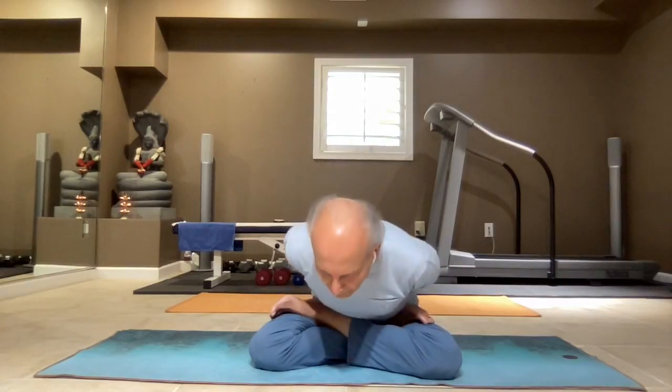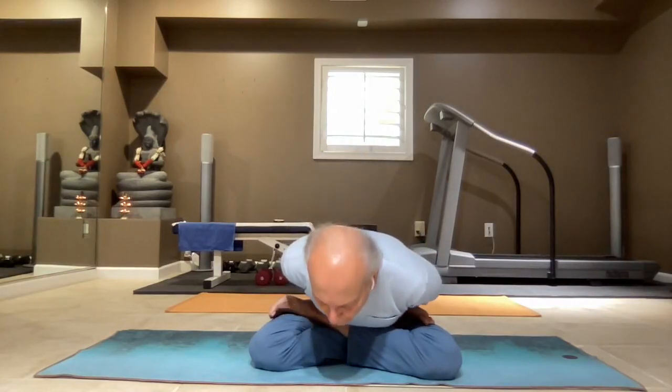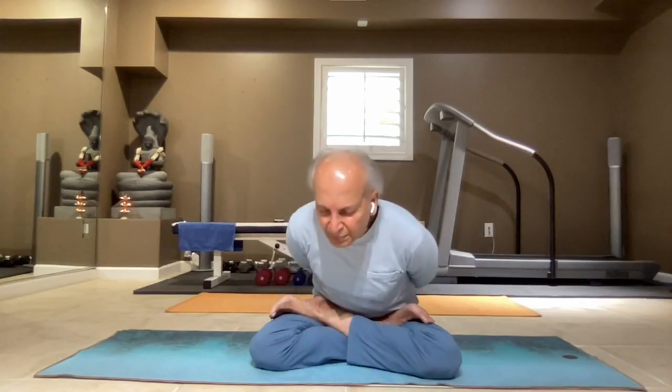Another powerful asana is called Yoga Mudra. Keep your spine straight and look straight. Put your hands in the back and slowly drop your head down and listen to your body's signal. What body signal? Pain. If you feel pain here, you back off. Find a spot where you have a little discomfort and stay.